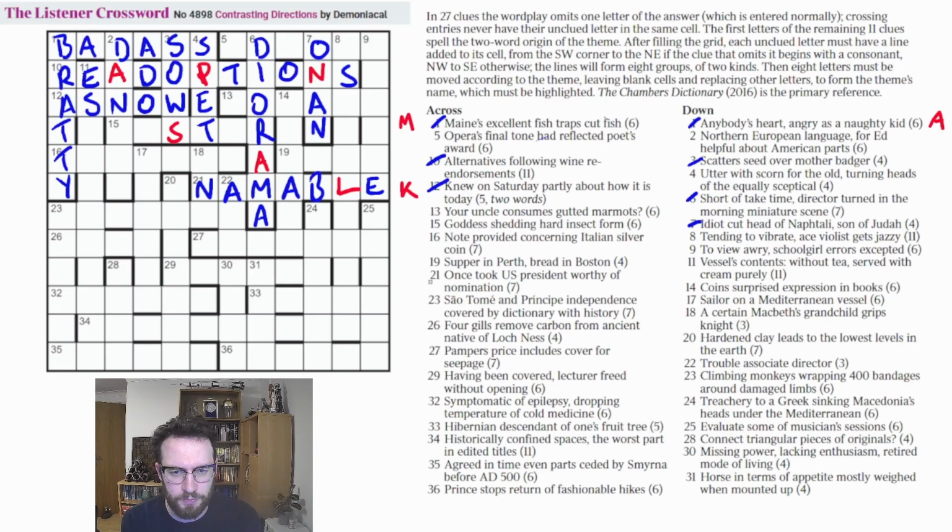So 18 down is really short. A certain Macbeth's grandchild grips knight. Okay, Macbeth's. Maybe that could mean it's a Shakespearean word, but actually maybe it could just mean Scottish because Macbeth's Scottish. Knights can be N, and we have got an N. So something going around N.